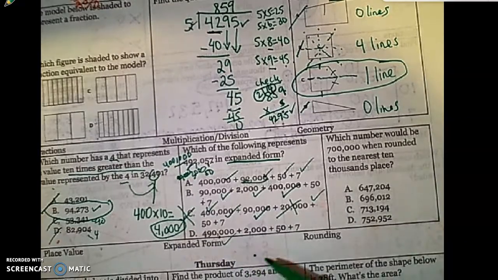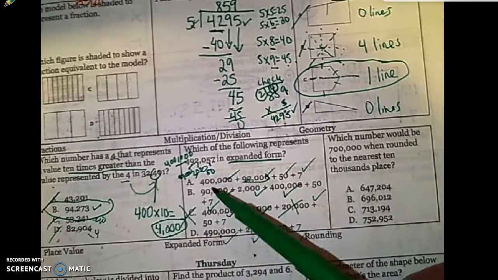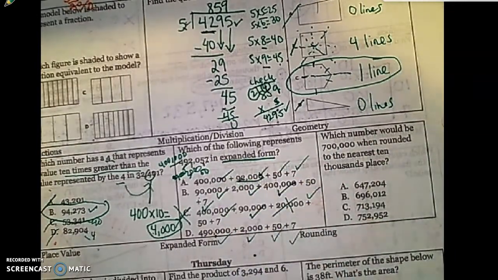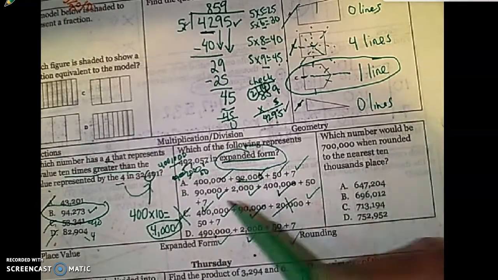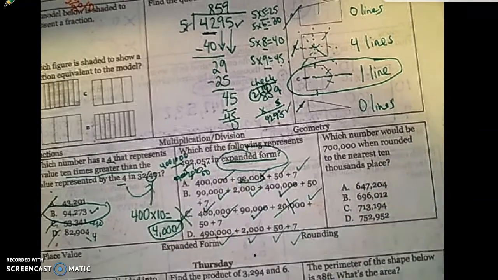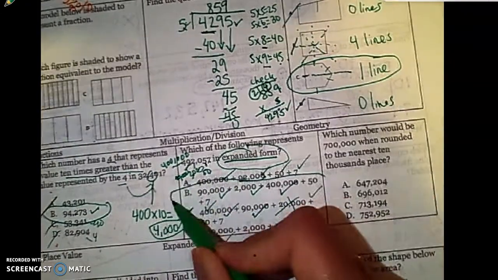490,000, yeah, we have that. And 2,000, we have that, we have that, we have that. So it seems like A, B, and C both give us the value. But if we are looking exactly for expanded form, then we need to have each value written out. So the best choice for this one has to be B.